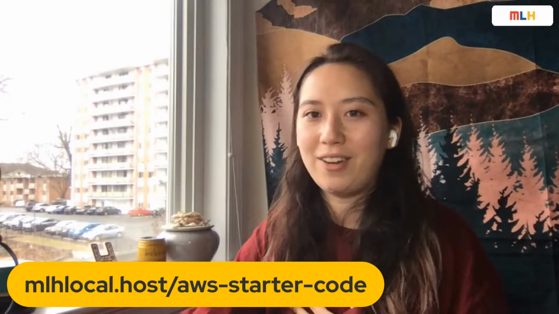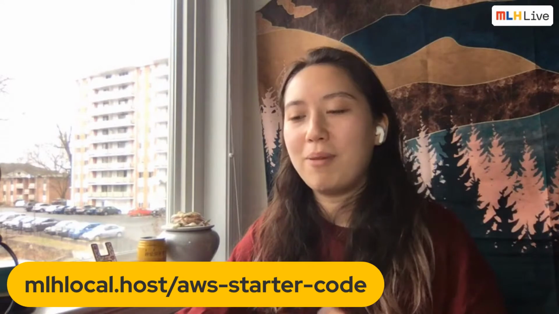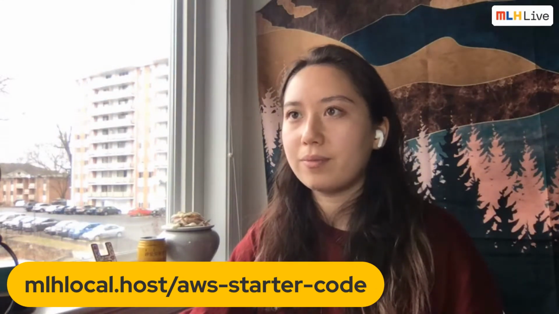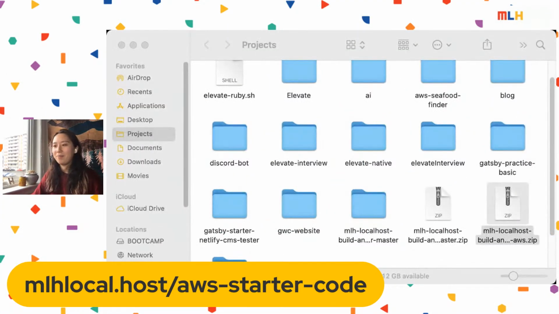I haven't had to unzip a file in years. But if you're on a Mac, I'm gonna go ahead and share. It's nothing too fancy. I just went to the GitHub link. I pressed the green button, code, and then I downloaded the zip. I haven't even gotten to VS Code yet.